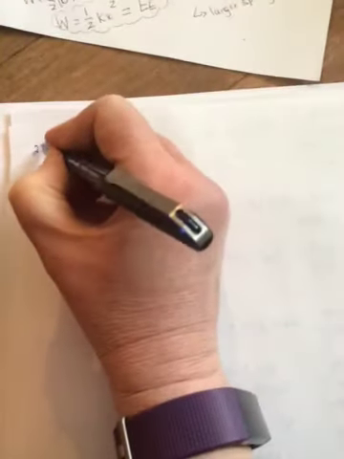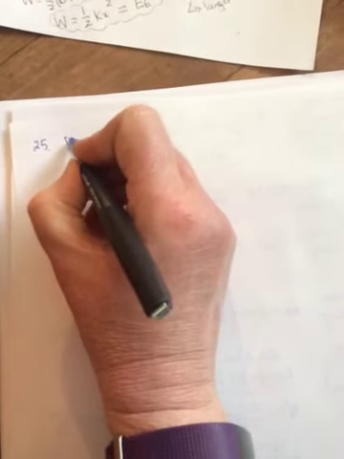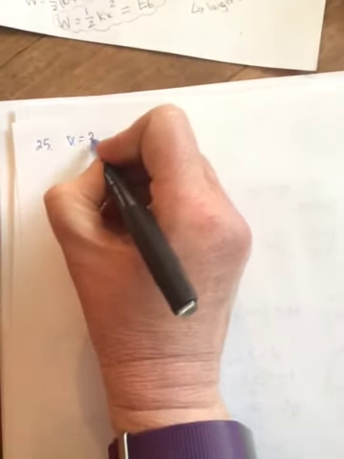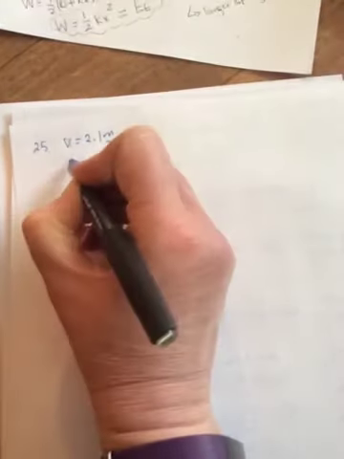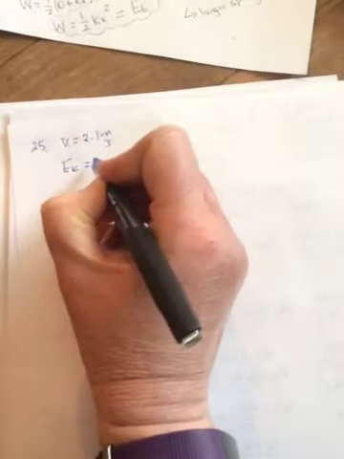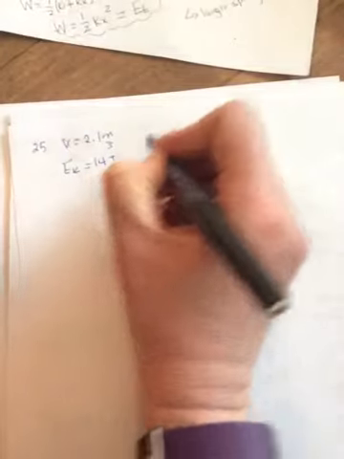All right, number 25, which is over on the next page, says, a child's toy race car travels across the floor with a constant speed of 2.1 meters per second. It possesses 14 joules of kinetic energy. What is the mass? So it tells us the speed is 2.1 meters per second, and it tells us the kinetic energy was 14 joules.